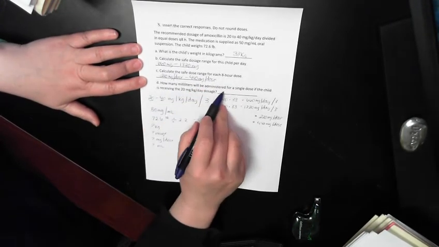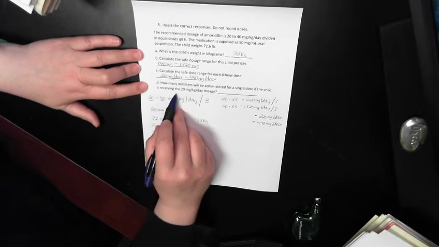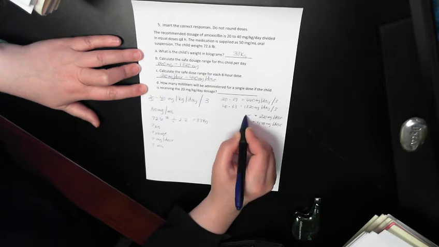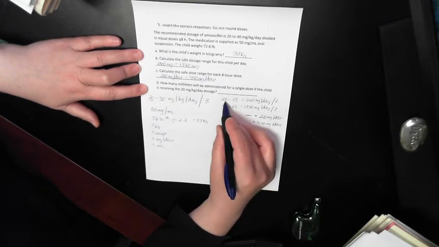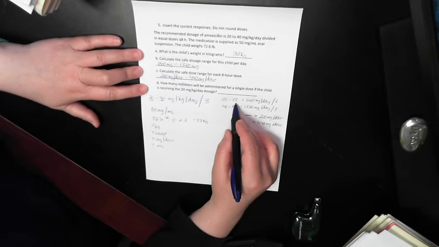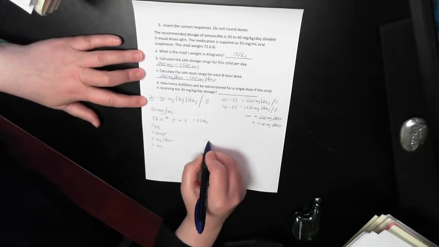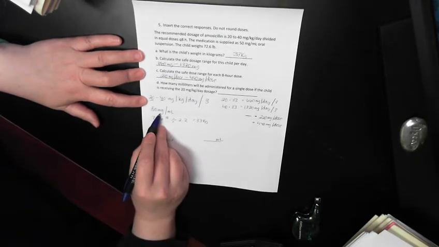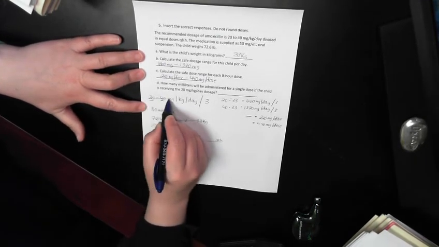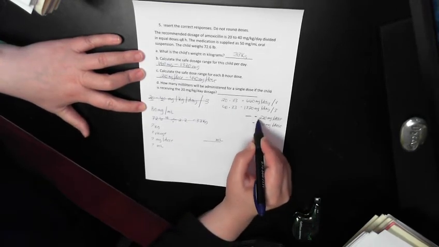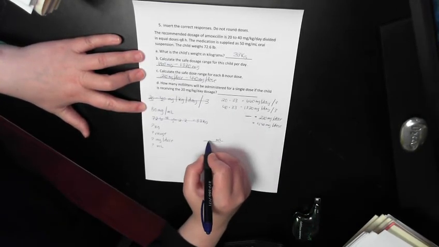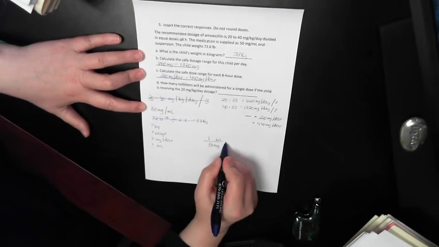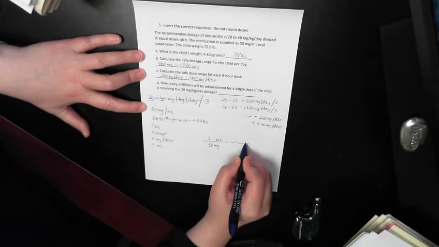And then how many milliliters will be administered for a single dose if the child is receiving the 20 milligrams per kilogram per day. So we're going to use this one because that was our 20 milligrams, 33 kilograms. So to solve for milliliters, put milliliters on top. So now we're going to use this because we've already used that, and now we're dealing with these two down here. So we have 1 milliliter is equivalent to 50 milligrams, which is here. Since this is milligrams, we want to put milligrams here.